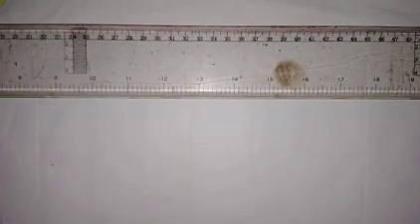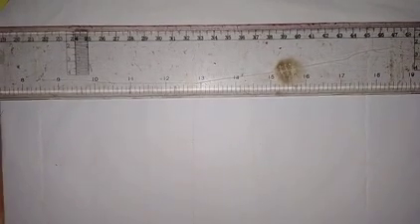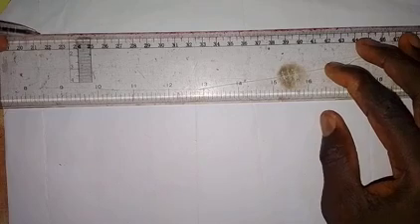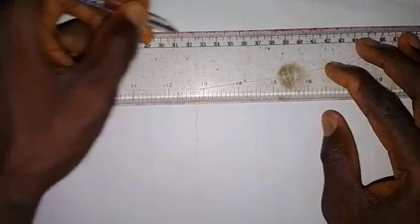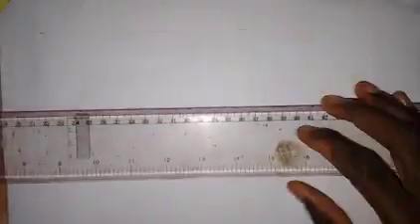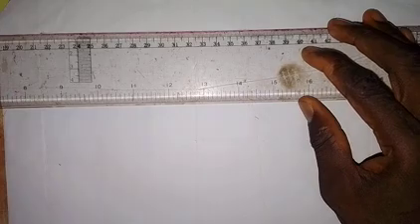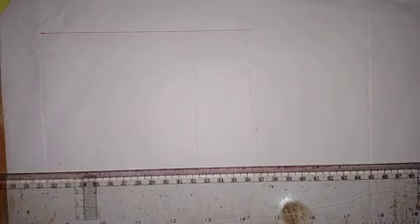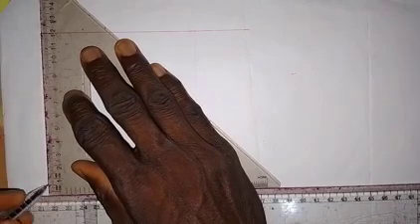What we need to do first is draw a horizontal line. So I'm going to draw a horizontal line here, like this. And then we are also going to draw a vertical line on this side.